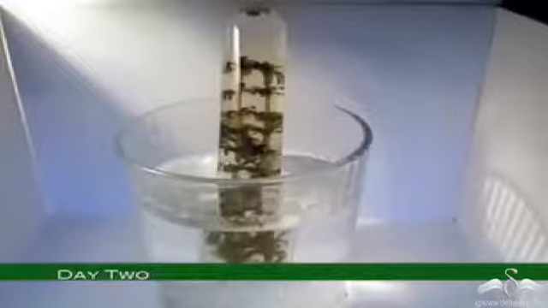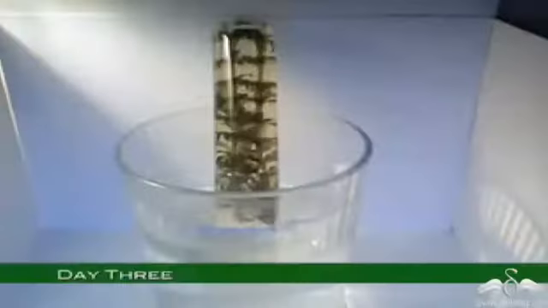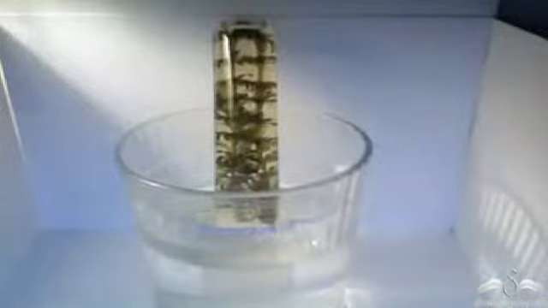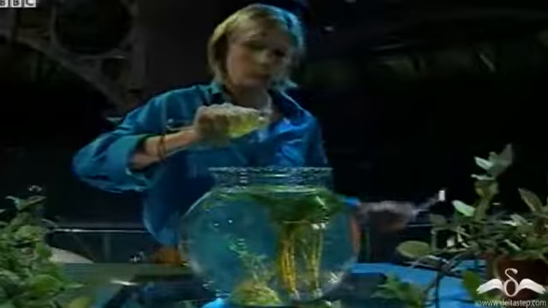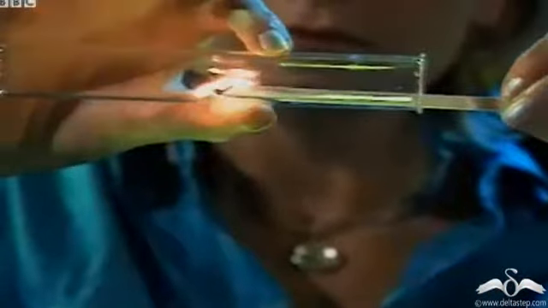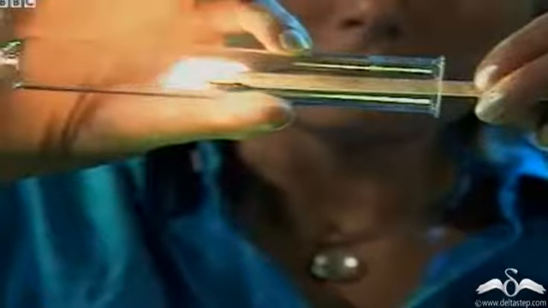Now see, after day 2, a small bubble is formed, and at day 3, a bigger bubble is formed at the tip of this test tube. This is the difference between day 2 and day 3. See, there is a huge bubble formation. Now, if this test tube is taken out and sealed with the finger, and then a burning splinter is introduced into this test tube, then we'll see that the burning splinter glows even more brightly when inserted into this test tube.